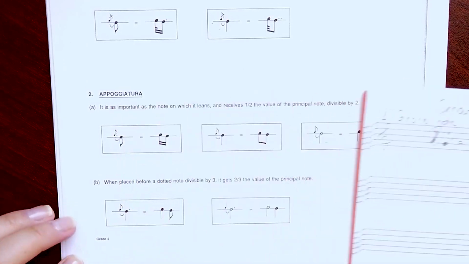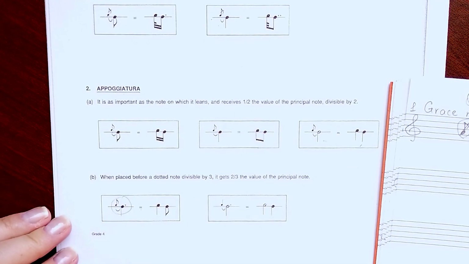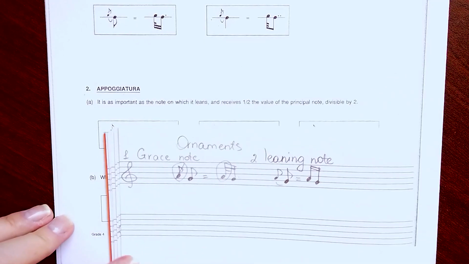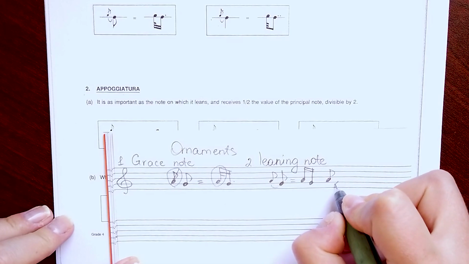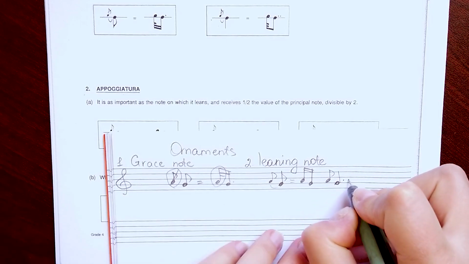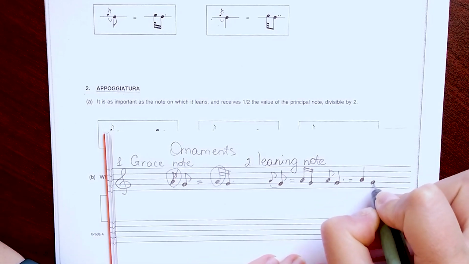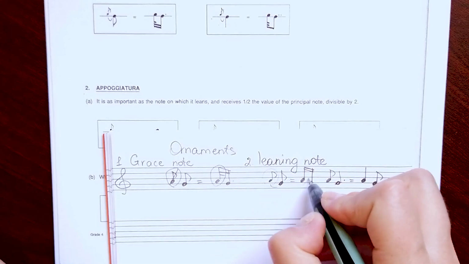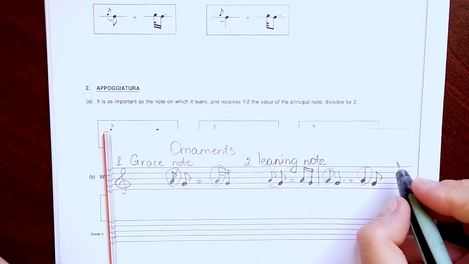quavers. If we have it next to a dotted crotchet, we have to memorize that the leaning note takes longer time than the main note. In this case they will be swapped in timing.